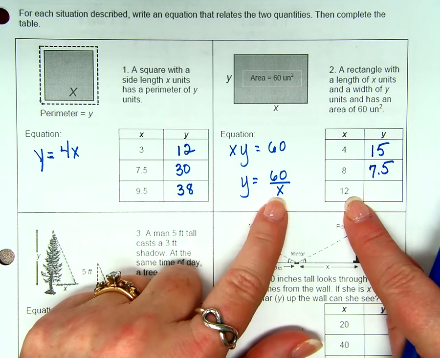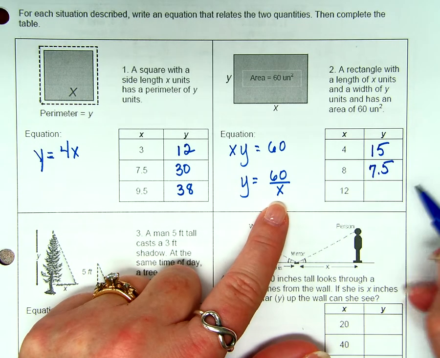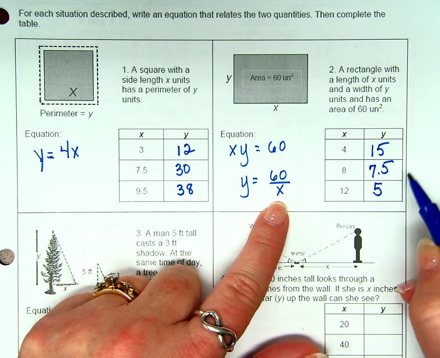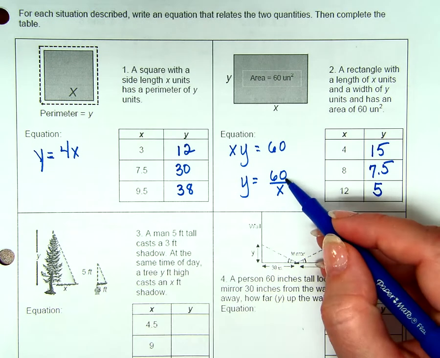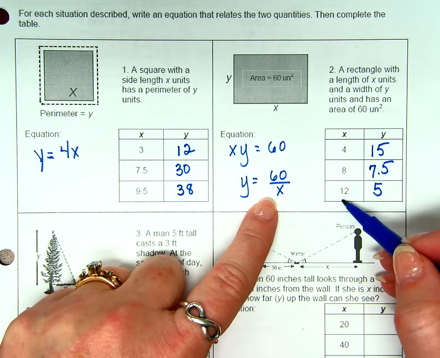What about 60 divided by 12? When I asked last period, how did you get that so fast? He said, because I know how to use a clock. Oh my goodness, right? 60 seconds. There's 12 numbers on a clock.